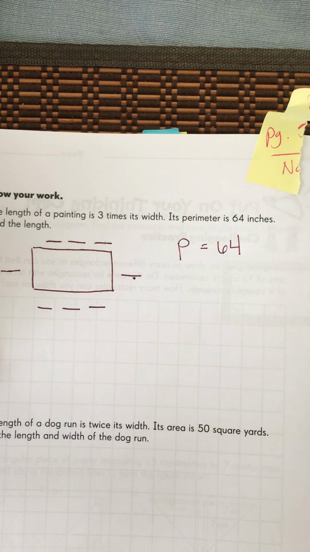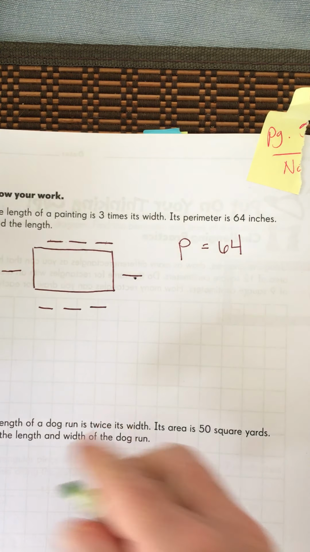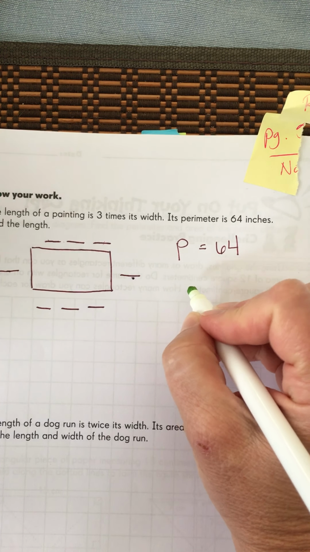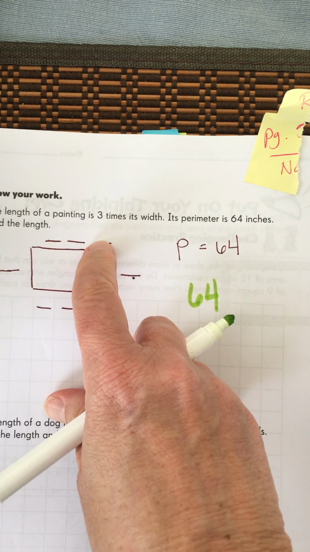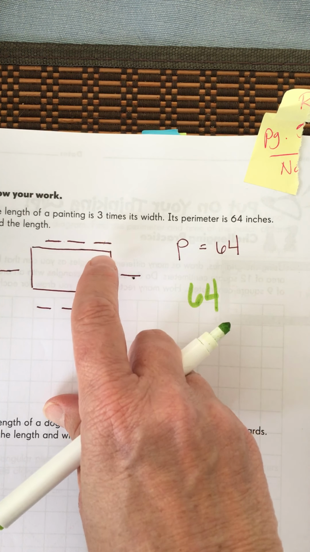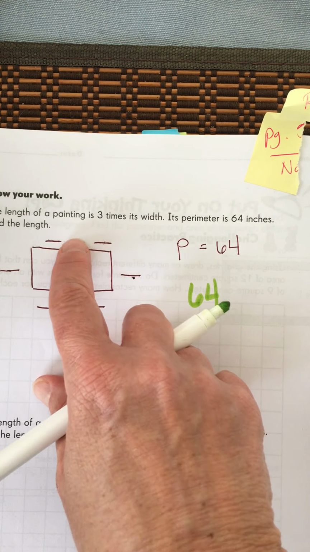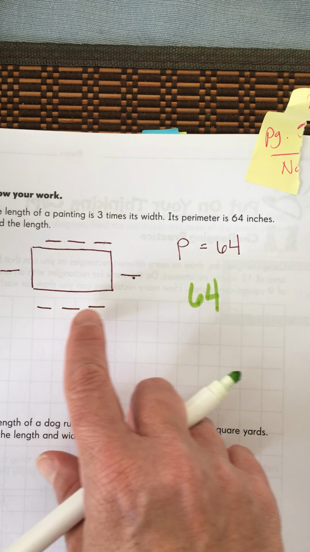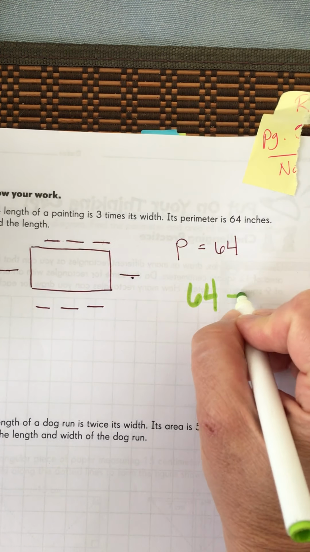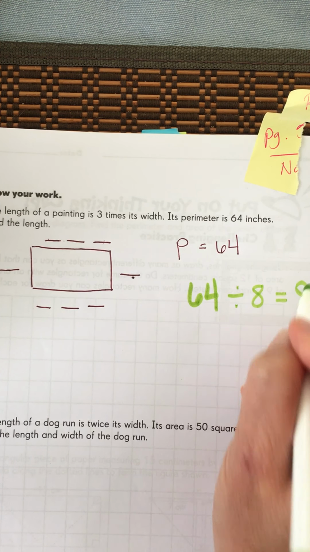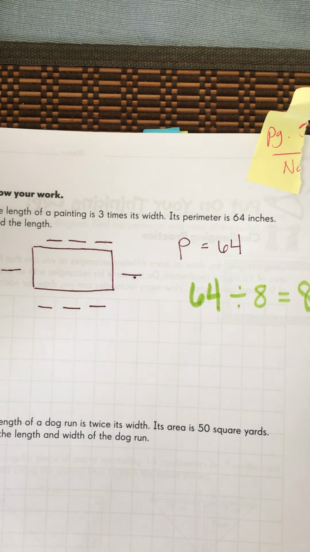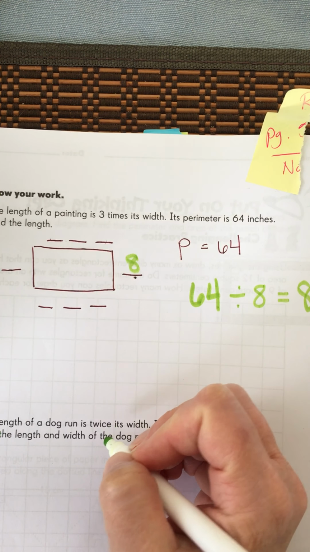So my first mathematical step would be 64 divided by 1, 2, 3, 4, 5, 6, 7, 8. And 64 divided by 8 is 8. Okay, so then I know that this value is 8.